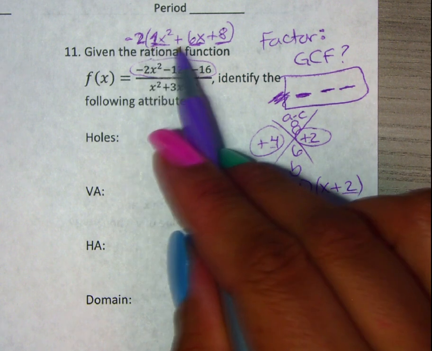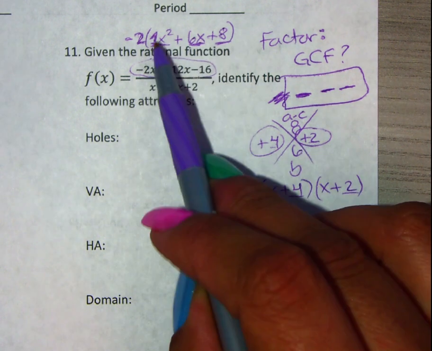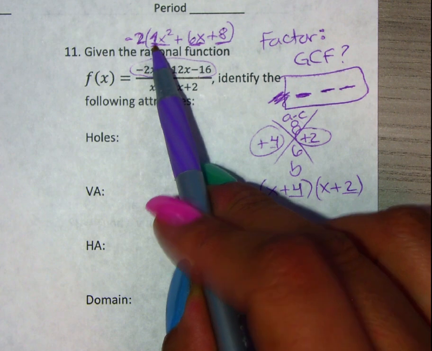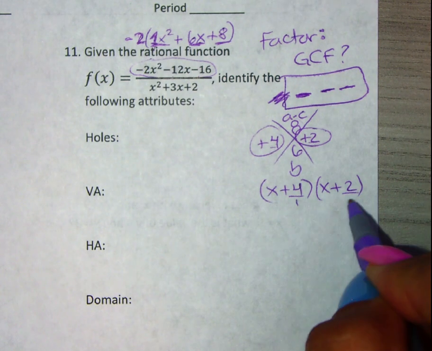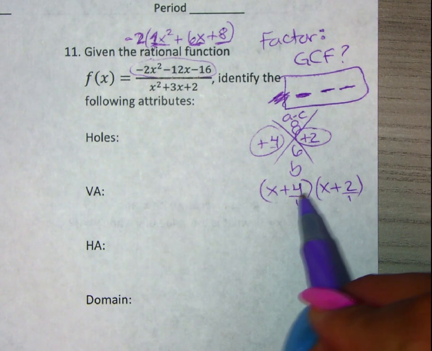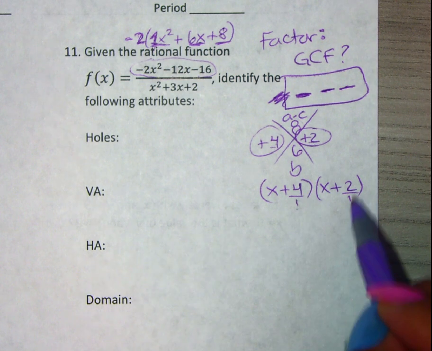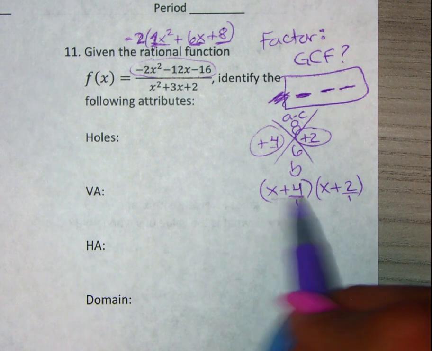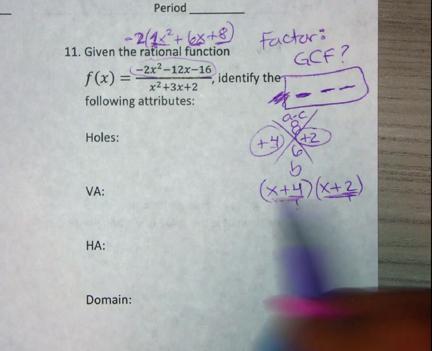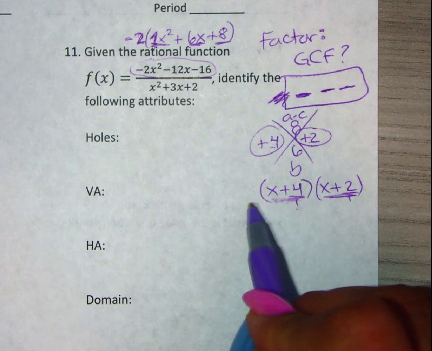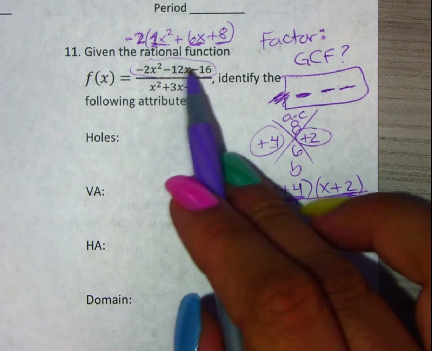Look at the one you're working with for the x. So this one. The a value is 1. So if you divide these by 1, you end up simplifying this. 4 divided by 1 is still 4, and 2 divided by 1 is still 2. So that division of 1 technically doesn't do any changes, and those are the factors for your numerator.